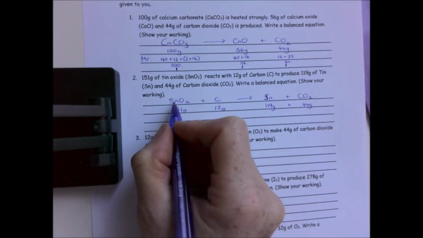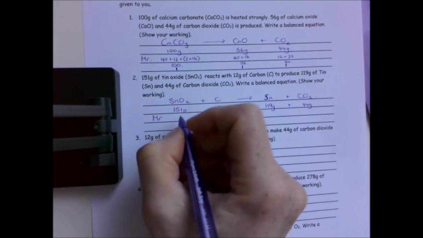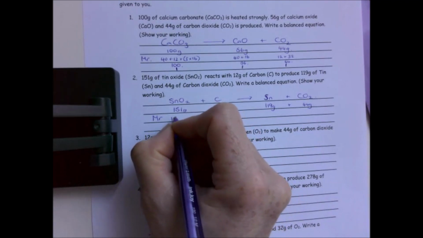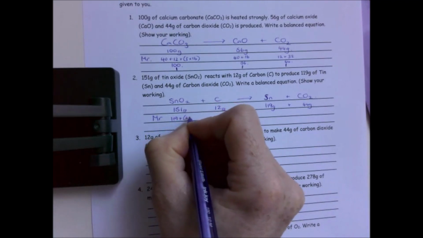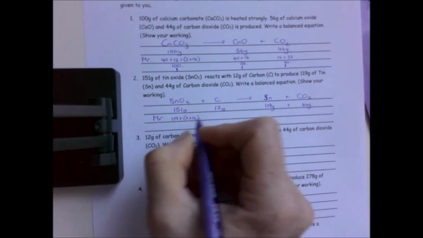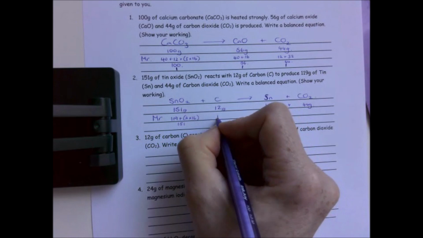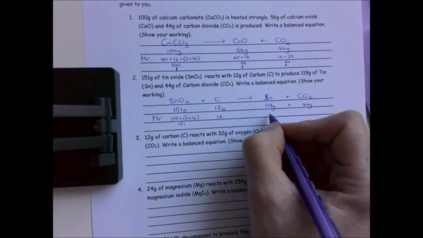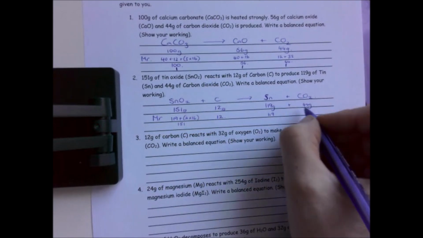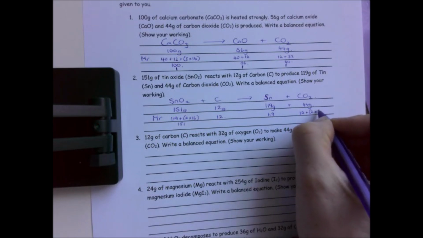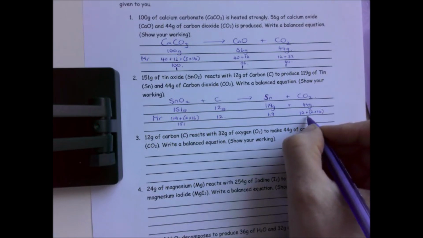Okay, so I'm going to work out my MR. So SnO2 is 119 plus 2 lots of 16, which will give me 151. Carbon is 12. Tin is 119 and carbon dioxide is 12 plus 2 lots of 16, which will give me 44.